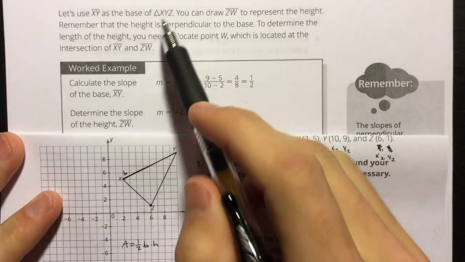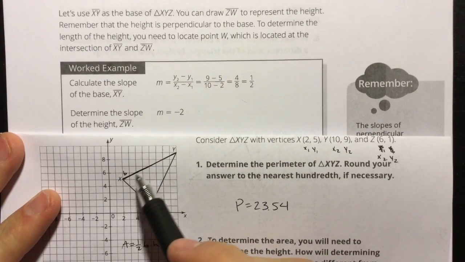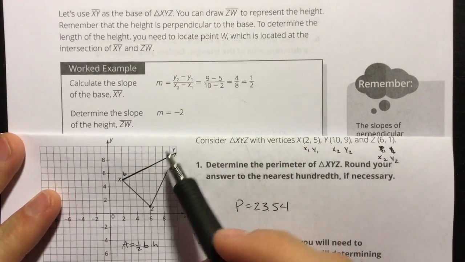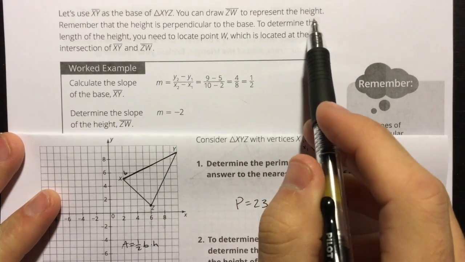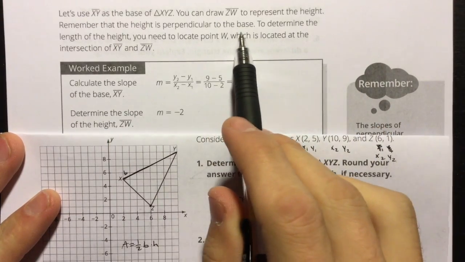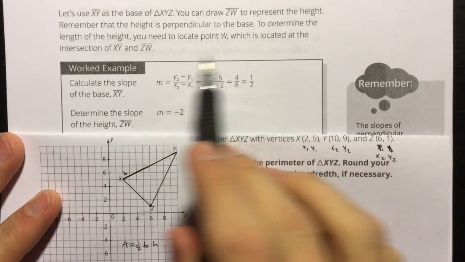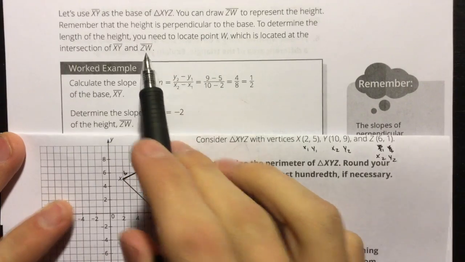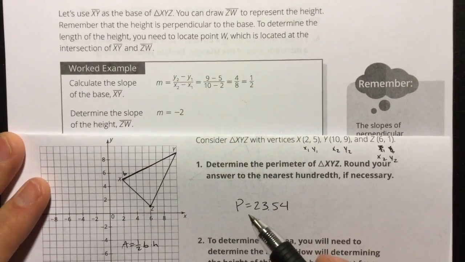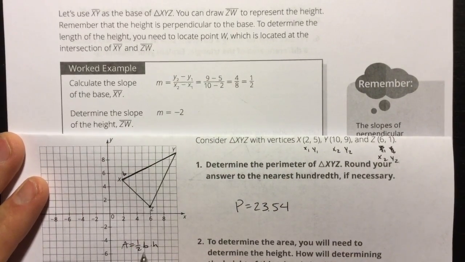Let's use XY as the base of XYZ. So I have this labeled as the base. This is the side we're going to use as a base. You can draw a line ZW to represent the height. Remember that the height is perpendicular to the base. To determine the length of the height, you need to calculate point W, which is located at the intersection of XY and ZW.